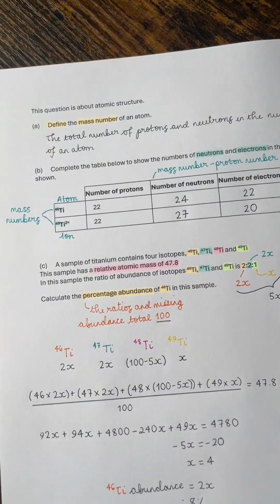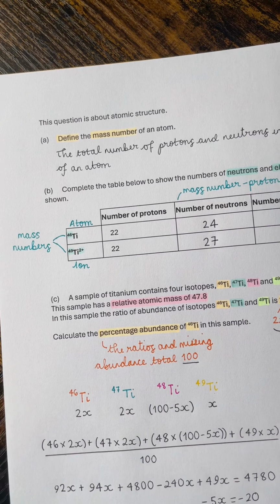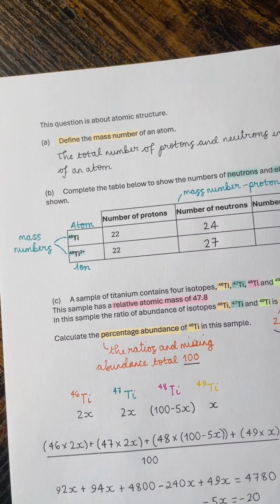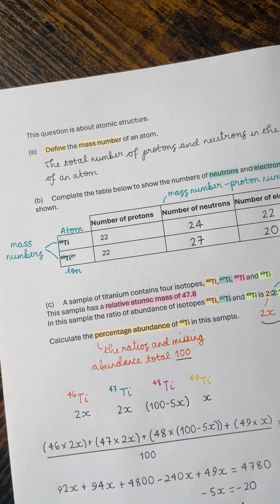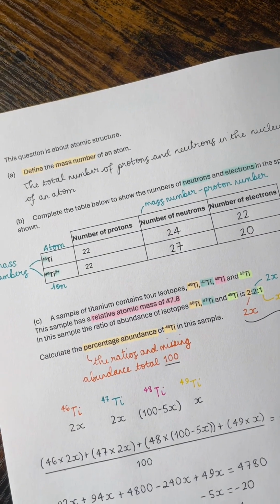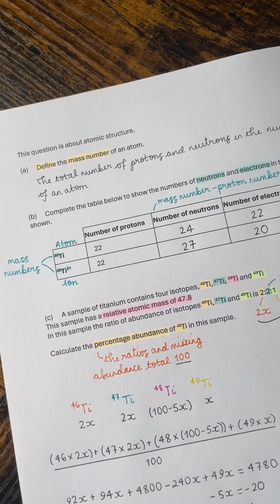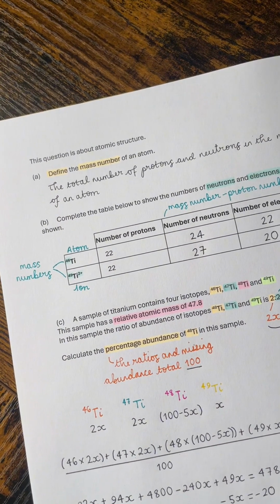So to start off, we've been asked to define the mass number of an atom, which I guarantee all of you could do in year 10. So the mass number being the total number of protons and neutrons in the nucleus of an atom, i.e. the two of the three types of subatomic particles that contribute mass towards the atom.